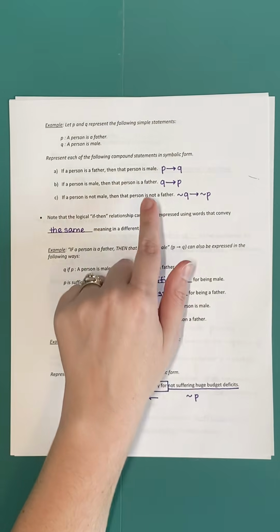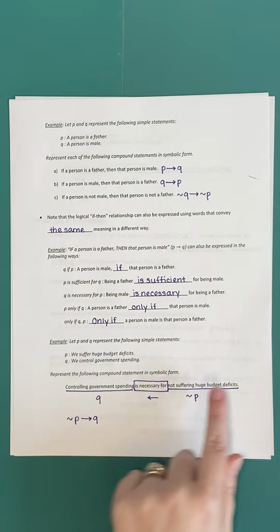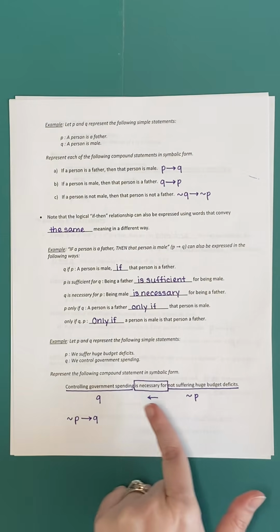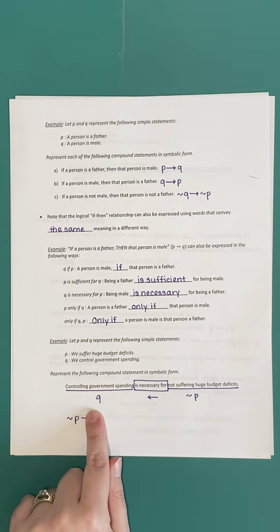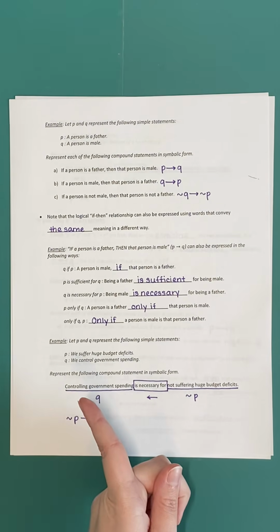So even though we typically orient the arrow from left to right, if we interpret this statement literally based on where everything is, the arrow is actually pointing in the opposite direction. This is the necessary part, which means the arrow has to be pointing towards that part.